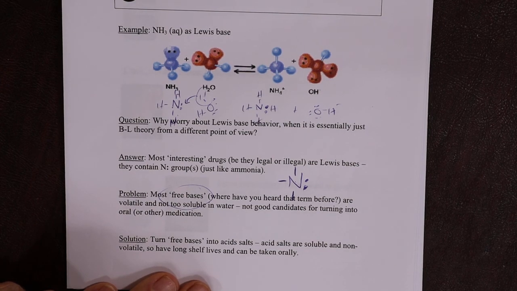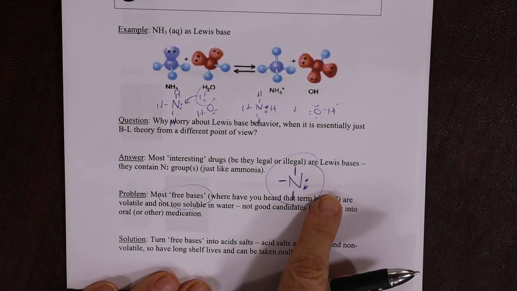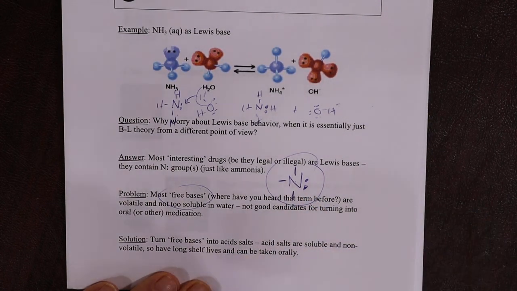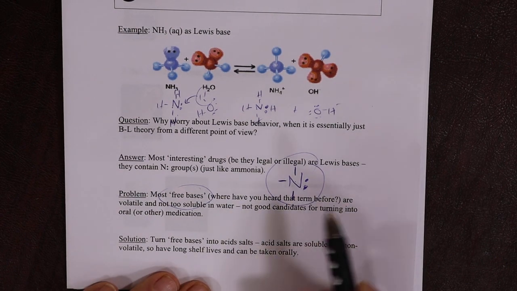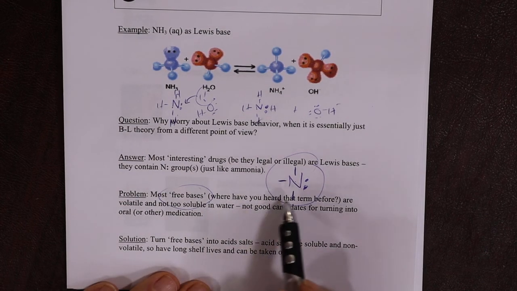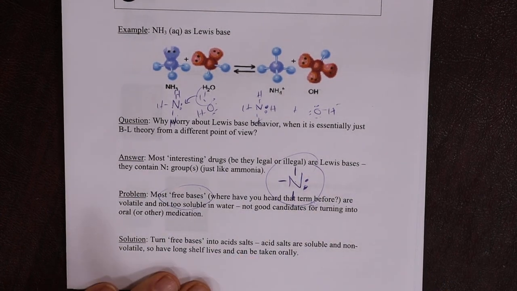What's a freebase? Well, that's actually the pure molecule. The pure molecule has nitrogens on it, which are Lewis bases. So the free base is just the pure molecule, essentially. It turns out that free bases are volatile and they tend to fall apart very easily. They decompose. So they do all these weird and wonderful things to get them into their bodies, back in the day. And that's where the term freebasing came from.